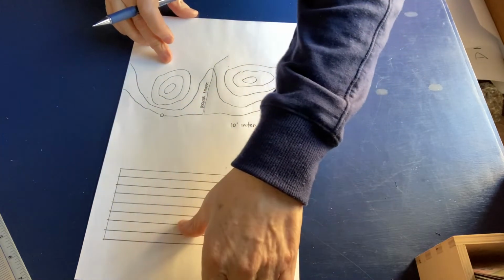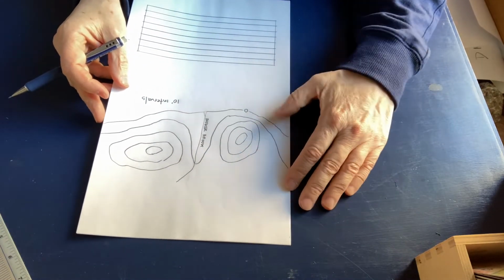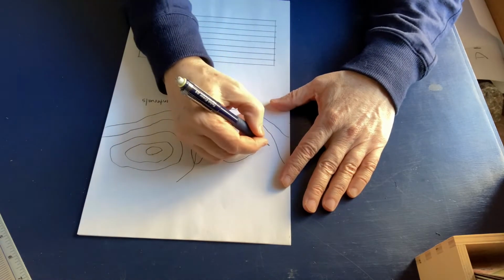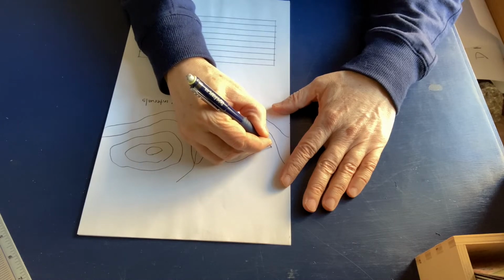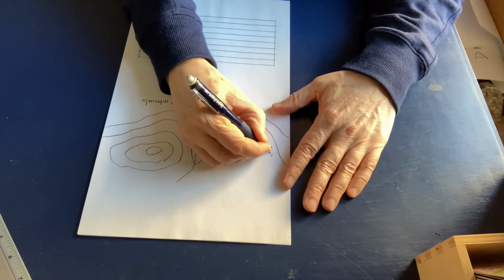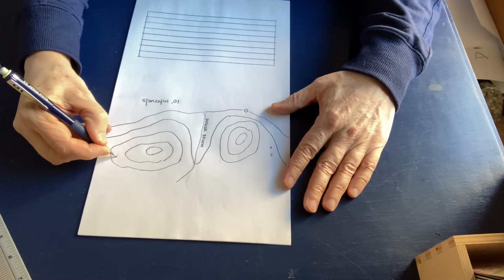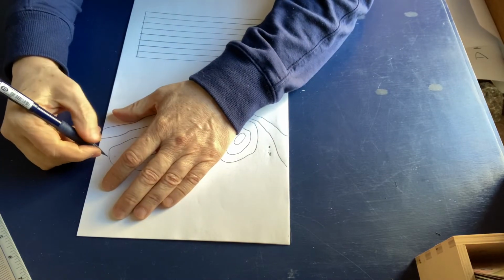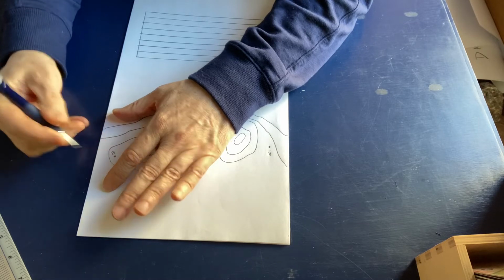What we would now add to this map, or what we would find on the map, would be a transect that would pass through the map from a particular point. In this case we'll leave our point here, A, and we'll make a second point here, B. And that's our transect.